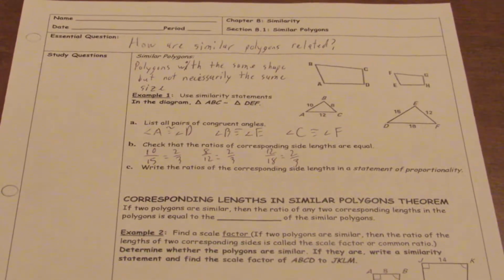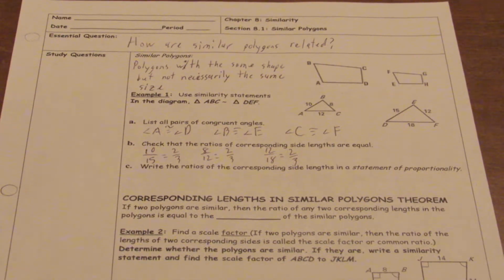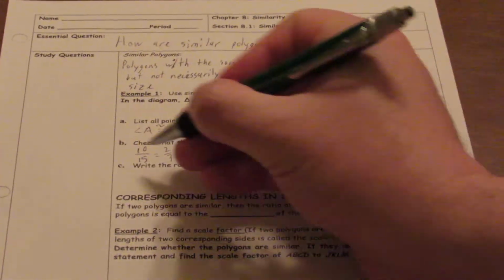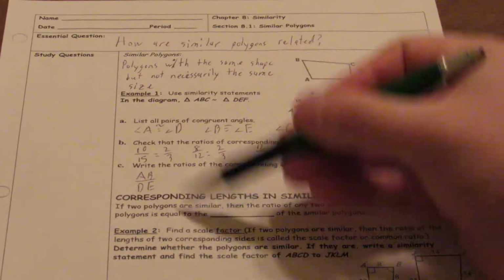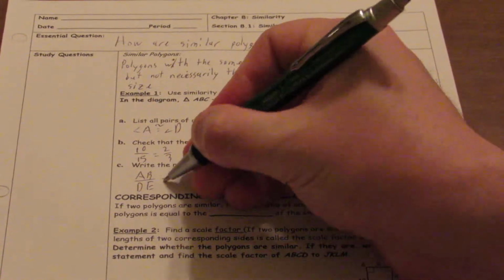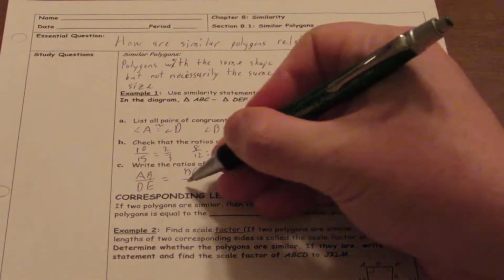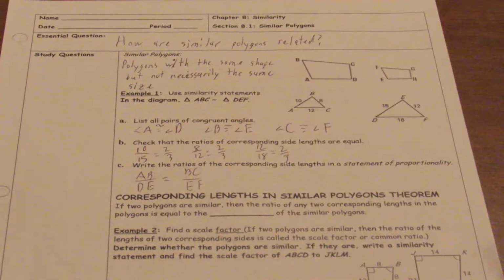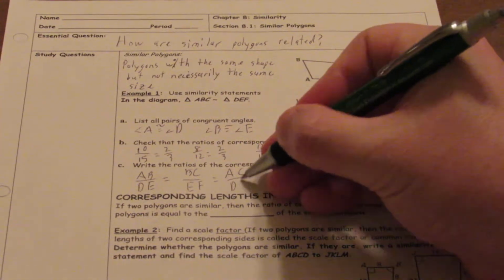The next thing says, write the ratios of the corresponding side lengths in a statement of proportionality. So the statement of proportionality is when I'm writing the segments in proportion instead of the numbers. We matched up AB to DE, so that was our proportion, that was 10 to 15. We know that's equal to BC over EF, and that is equal to AC over DF.